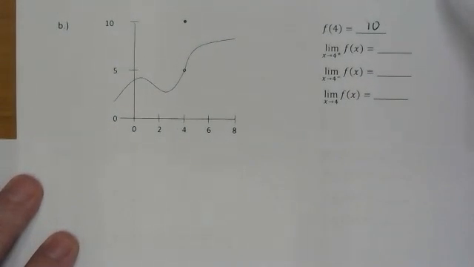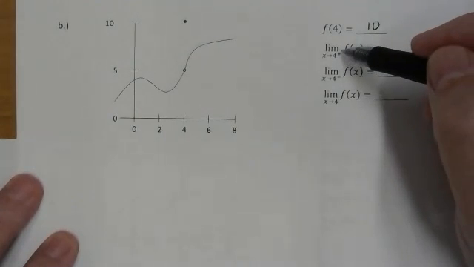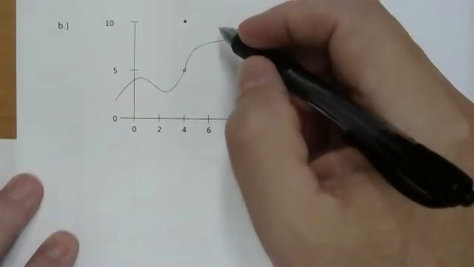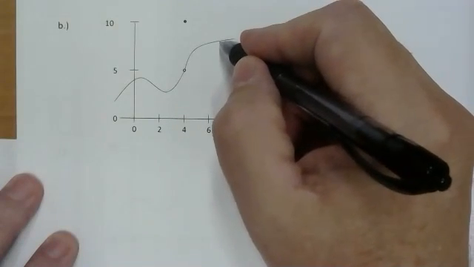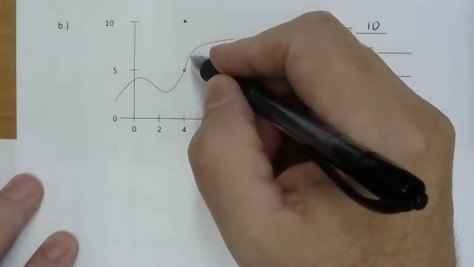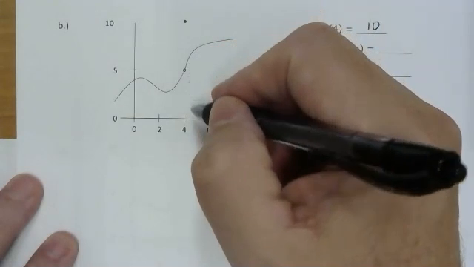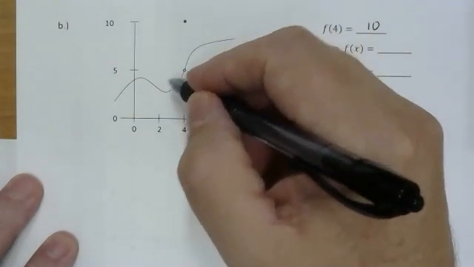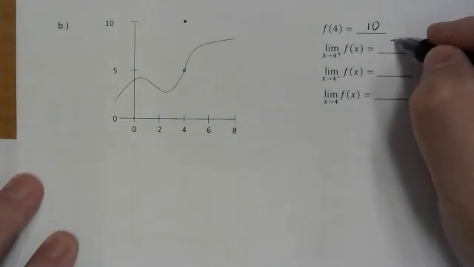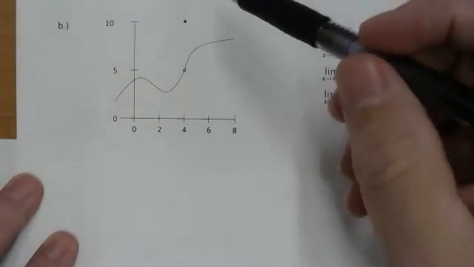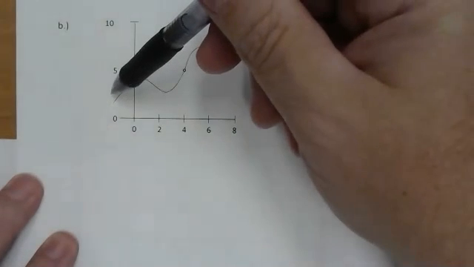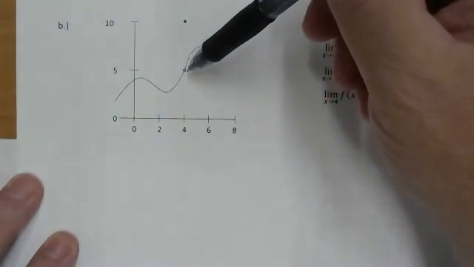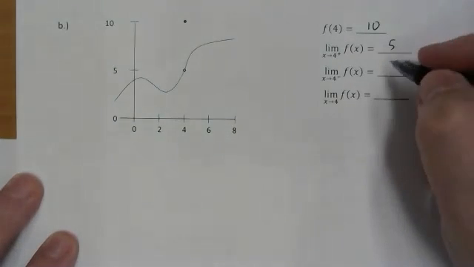And therefore, just like the previous problem, now when I look at the one-sided limit coming from the positive side, as I approach x equals 4, what is my function approaching? 5. If I come at it from the low side, as x approaches 4 from the low side, what's my function approaching? 5.